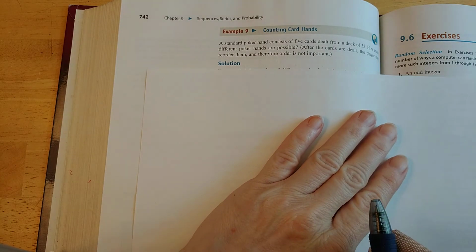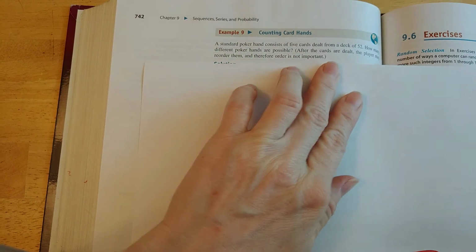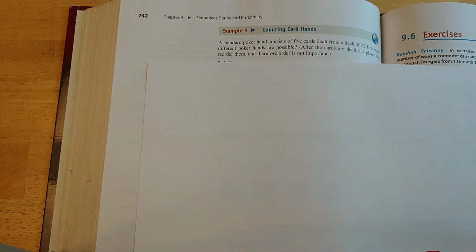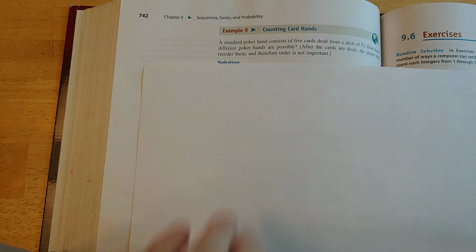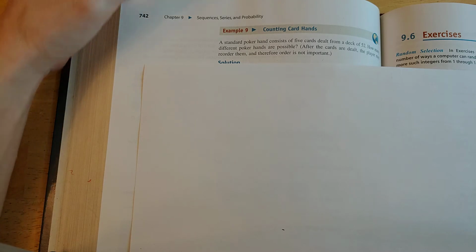So let's take a look at this example here for combinations. A standard poker hand consists of 5 cards dealt from a deck of 52. How many different poker hands are possible? After the cards are dealt, the player may reorder them, and therefore order is not important. There's not a first card, second card, third card. You can put them in any order you want, as long as you have them in your hands. So it's like putting the letters in a bag. You have those cards regardless of how they are ordered.